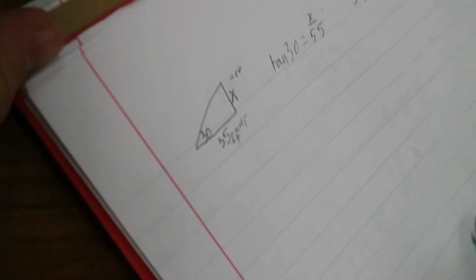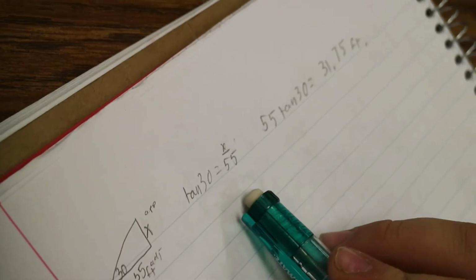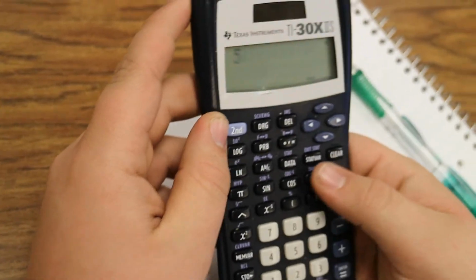I got 55 feet, and then I had to do tangent 30 equals x divided by 55. You gotta multiply 55 over. Can you type that in for me, just so I can see it? 55, tangent, no.